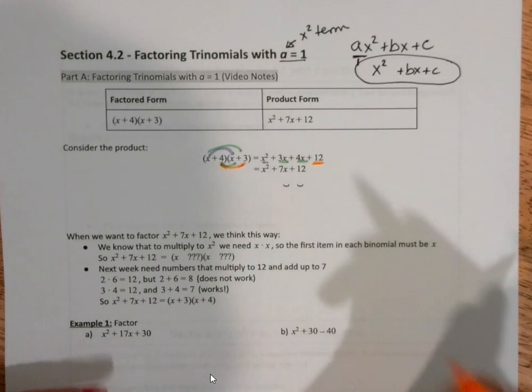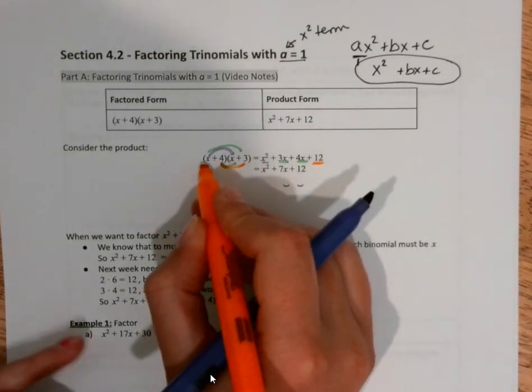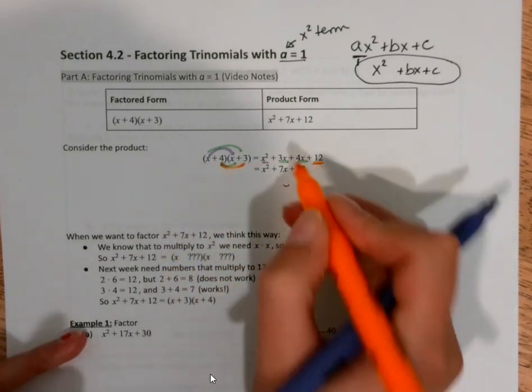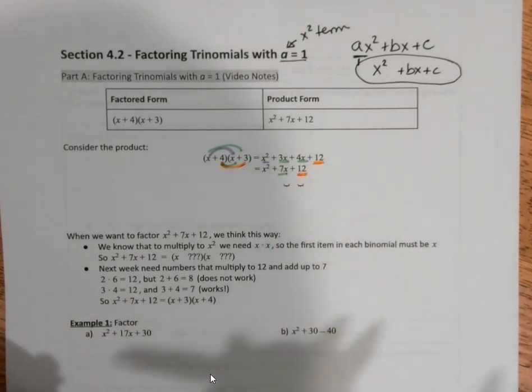Okay. So just to check right here, what are these two numbers? We have x in the first position. So what do these two numbers 4 and 3 have to do with the two numbers in the result, with the 12 in the result and with the 7 in the result?